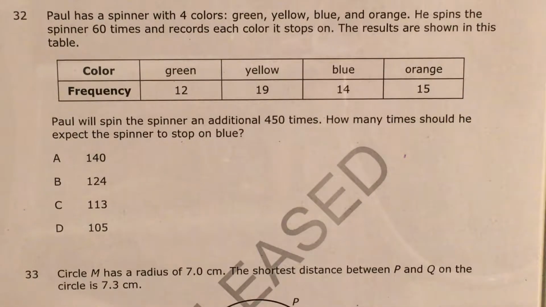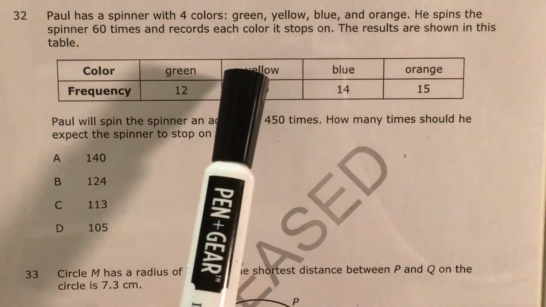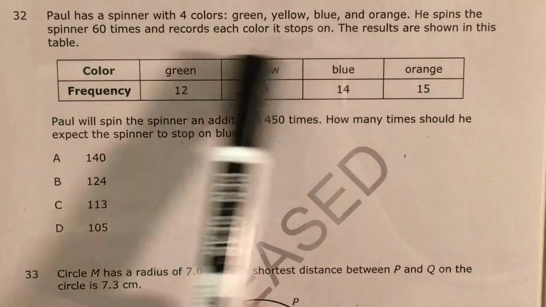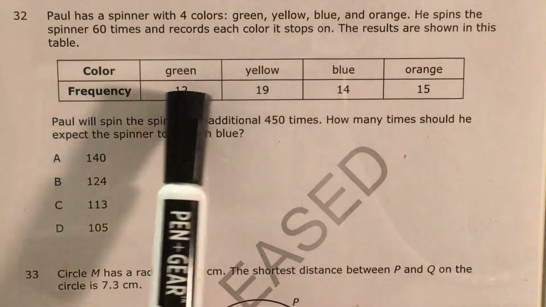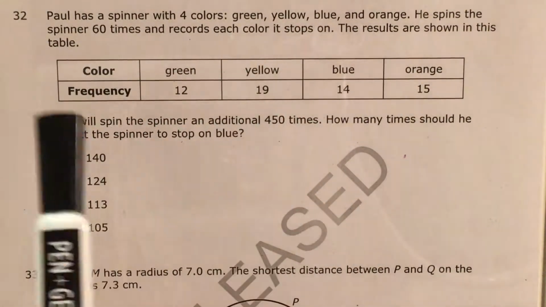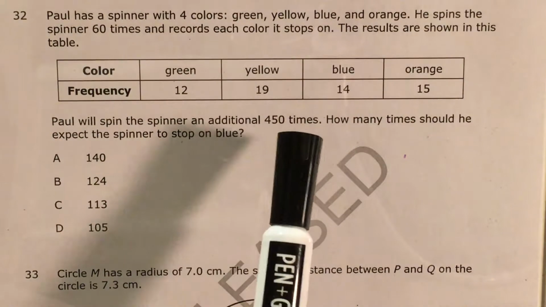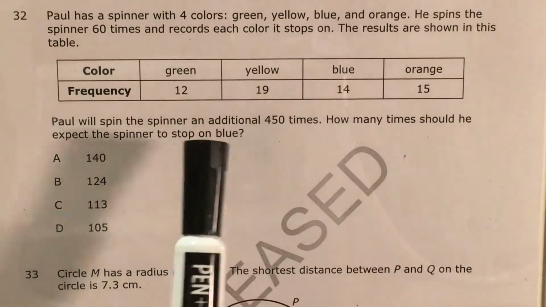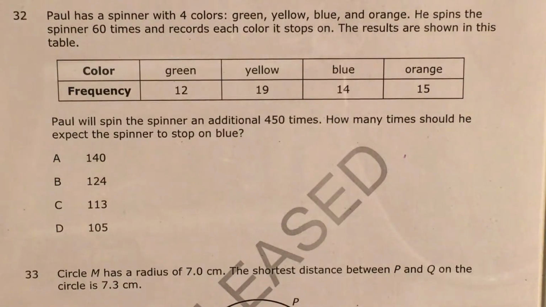This is Mr. W. Today we're going to tackle question 32 in the 7th grade math questions that North Carolina released this past school year. The question tells us that Paul has a spinner with 4 colors: green, yellow, blue, and orange. He spins the spinner 60 times and records the number of times it stopped on each color. If Paul is going to spin the spinner an additional 450 times, we're trying to figure out how many times he should expect the spinner to stop on blue.